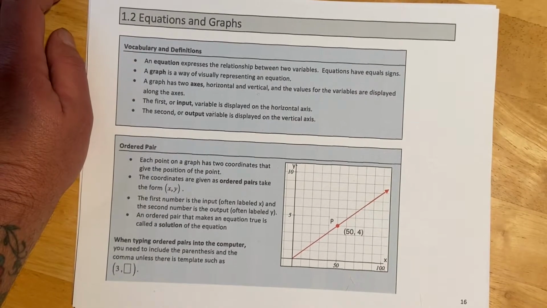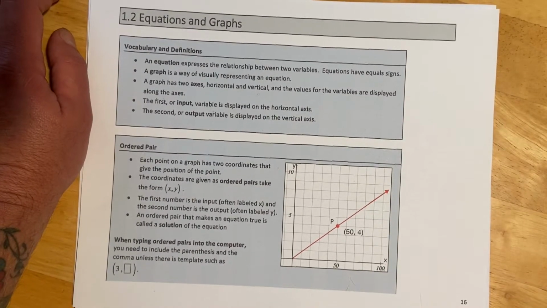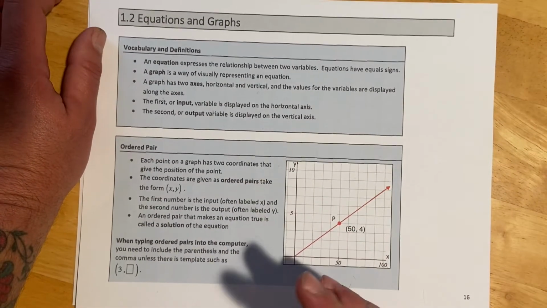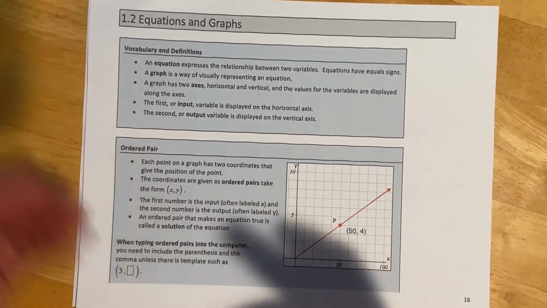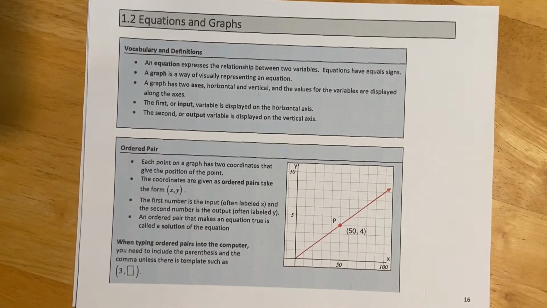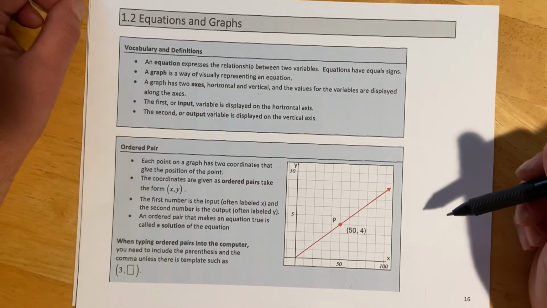Hey all, this is Derek, and this video is going to be about equations and graphs. It's basically just an introduction to the Cartesian coordinate system and a little refresher on graphing points. We'll do a little bit of work finding equations from a table or a description or a graph as well. So let me get through some vocabulary and definitions.